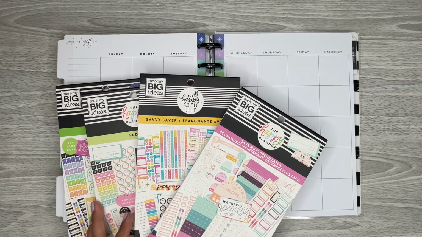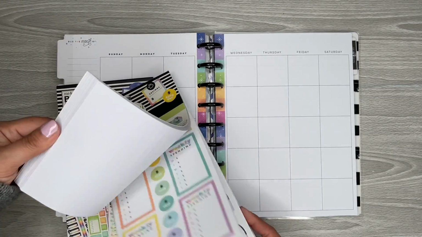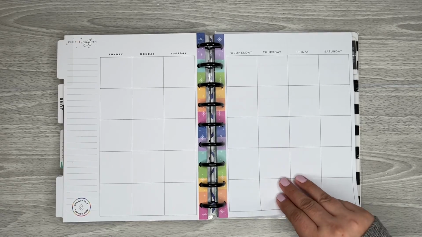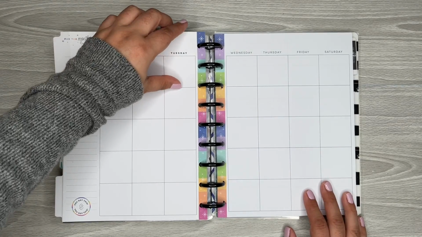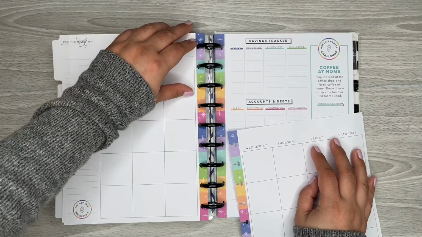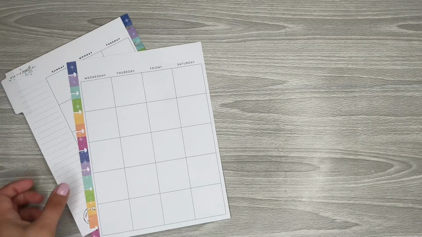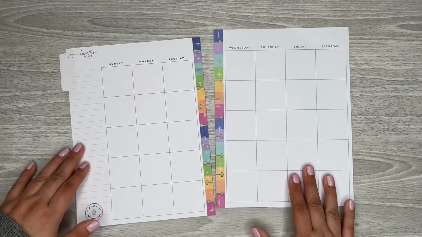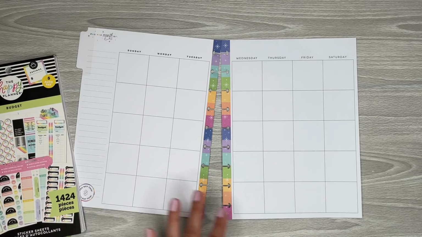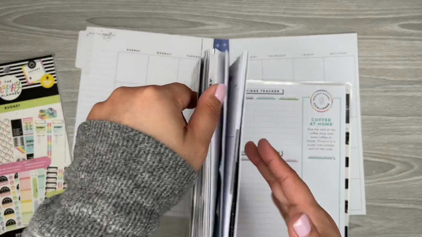So I have a few budget stickers that I've been using. I'm actually going to do one of the older ones. Pull from one of these, I think. And actually, I'm going to take these pages out because I need to date these pages. I'm going to pull these out. Okay, let me date this first. Actually, let me go back to this planner and see the dates on here.